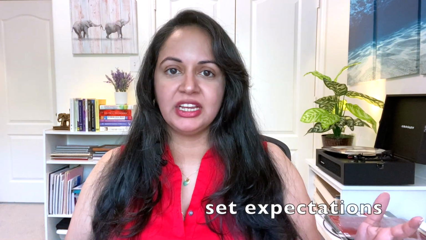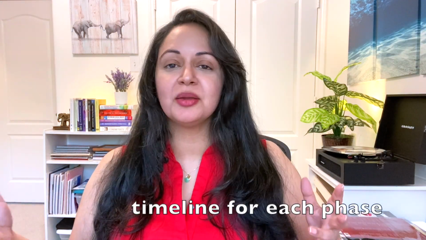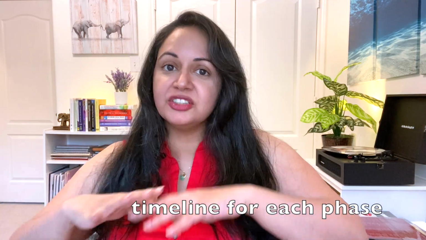And then the third thing that's helpful is it helps you set expectations. What's going on in this project? What are the key phases? What timeline do you have for each phase? In general, how long is it going to take? Then you want to present it to stakeholders and see how they respond. And only then you would move forward and do the project if everything looks good.